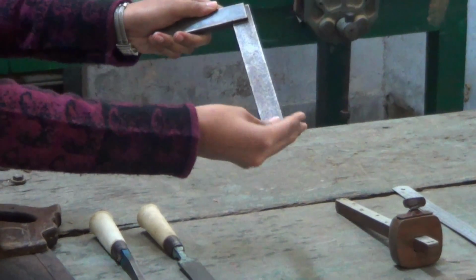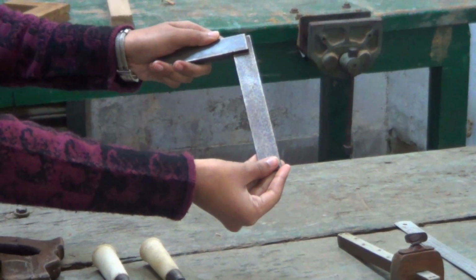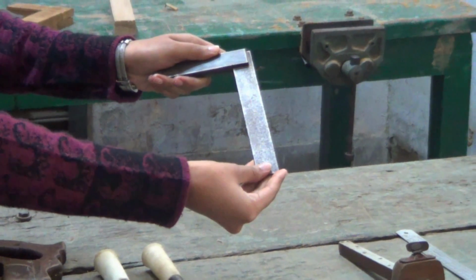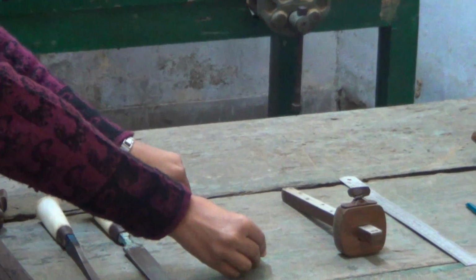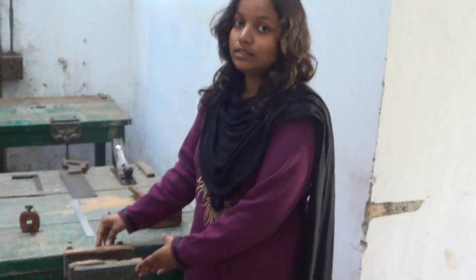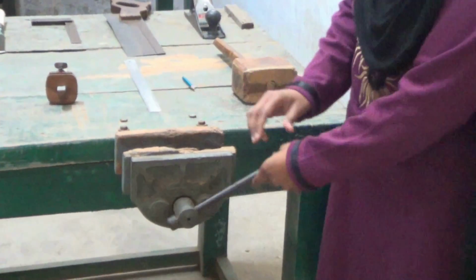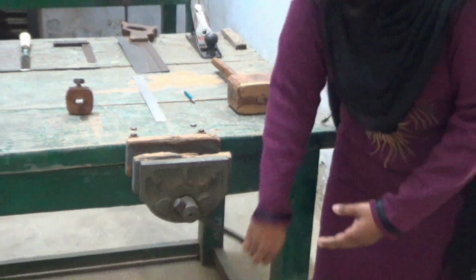This is a tri-square. It is used to draw lines at right angles to check the trueness of planed surface. Now we have a frequently used tool, that is carpentry bench hook. It is a simple type of holding tool for supporting the wood while working on it.